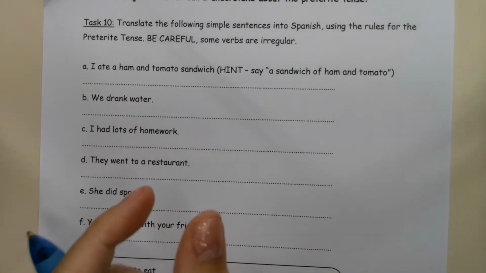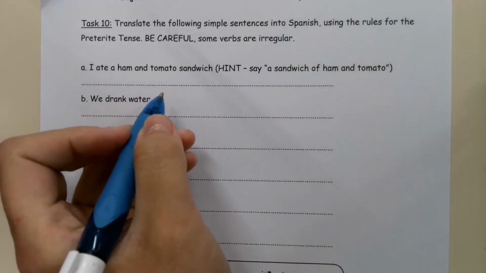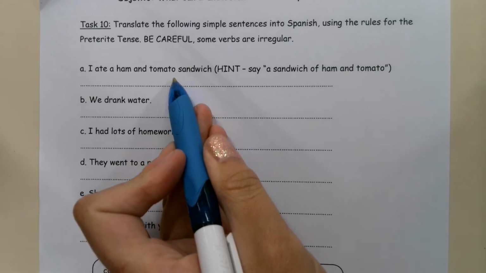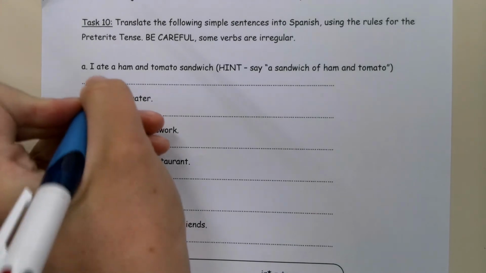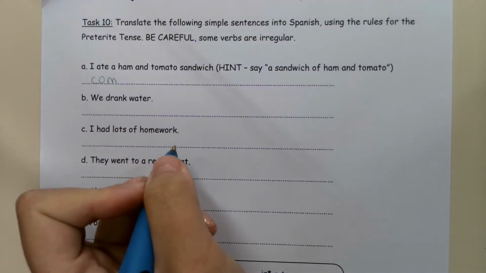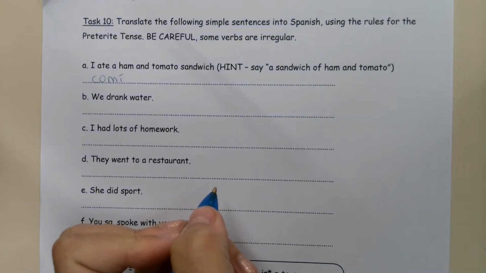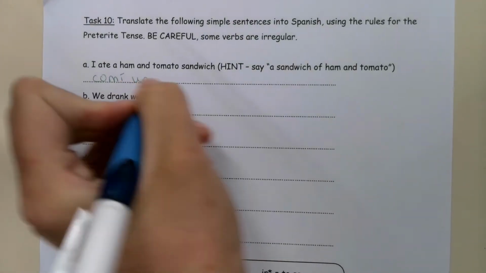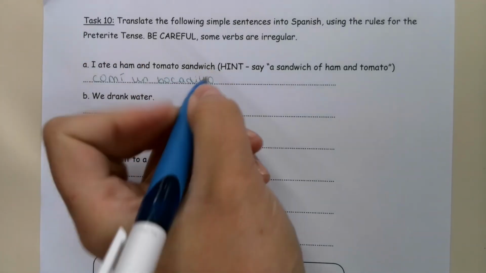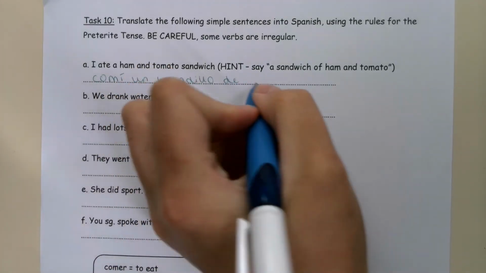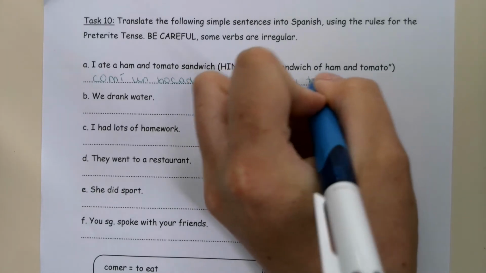So this is looking at translation skills with the Preterite tense. So I ate a ham and tomato sandwich. We're going to say a sandwich of ham and tomato. So I ate, the verb is comer. We take off that ER. Now that's a regular verb in the past. ER verbs go to I with an accent. Comí, I ate. A sandwich, un bocadillo of ham and tomato. Jamón y tomate.